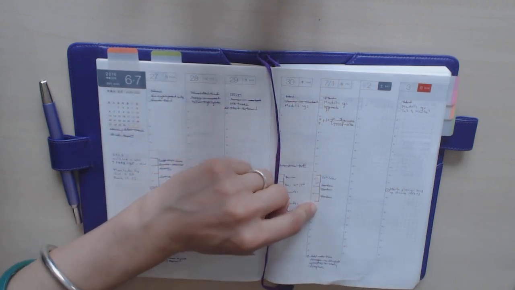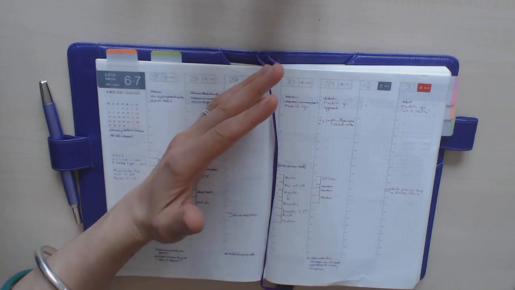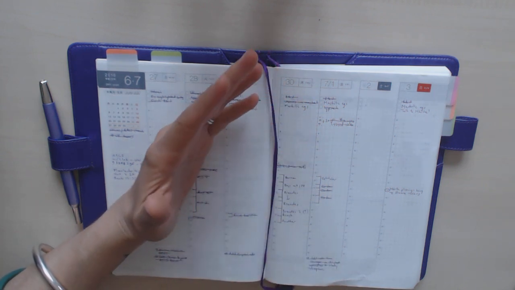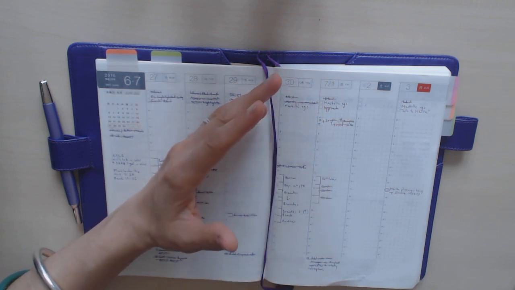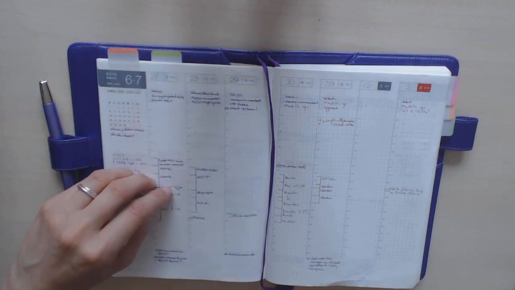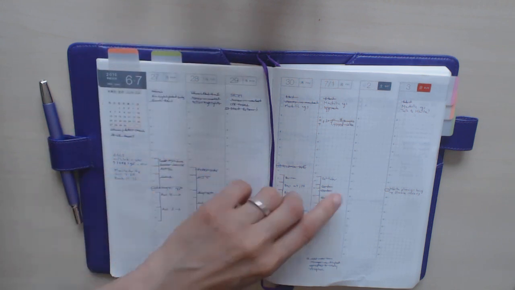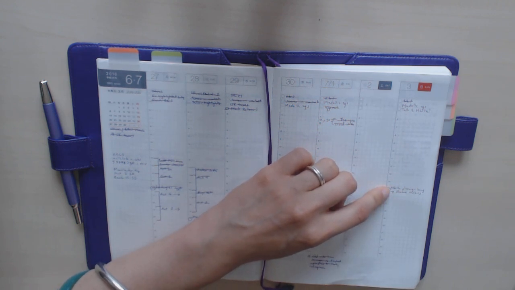So the rest of the page is timed, and obviously this is most immediately relevant if you've got timed appointments, so work appointments, dentist appointments, that kind of thing. And so I use it for that sort of thing. You can see here, I had a doctor's appointment and I just circled it, and here a colleague is phoning, so I've circled the time there.